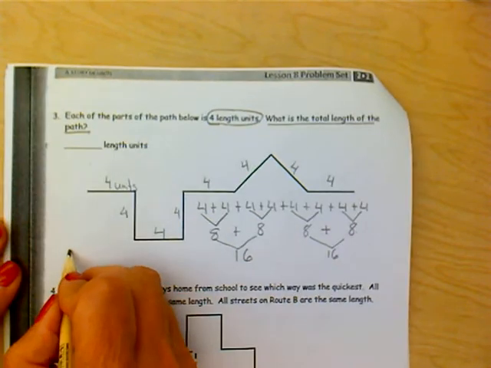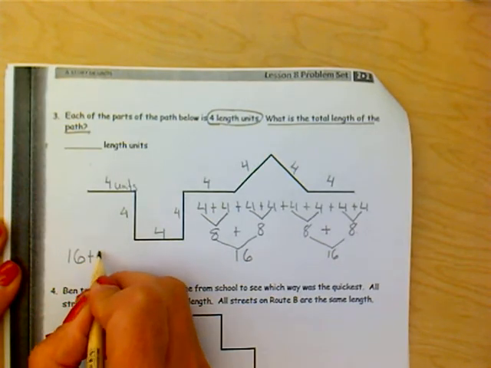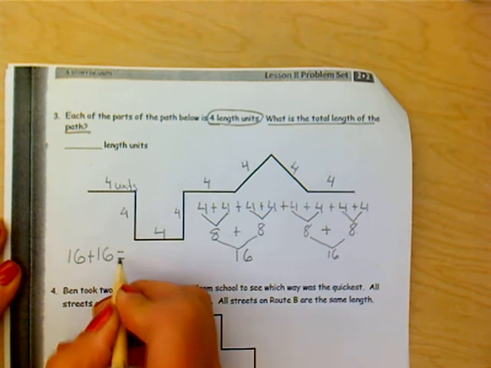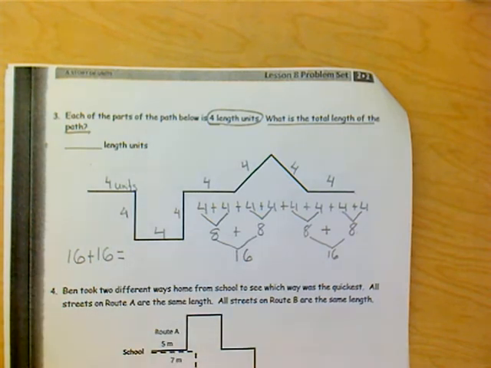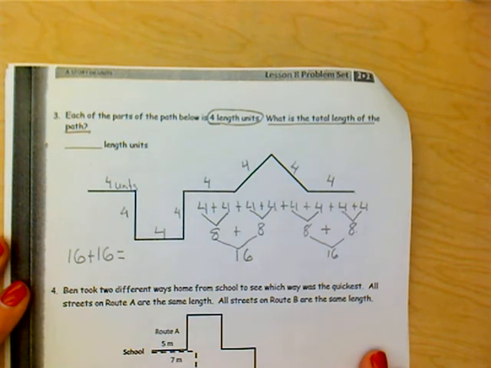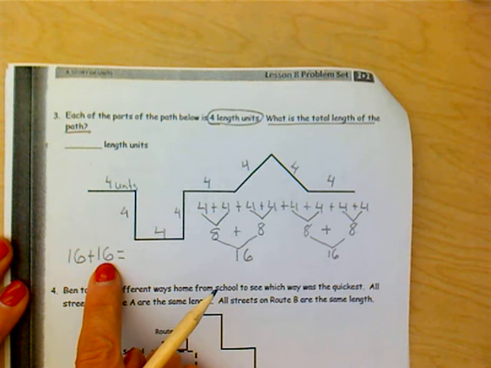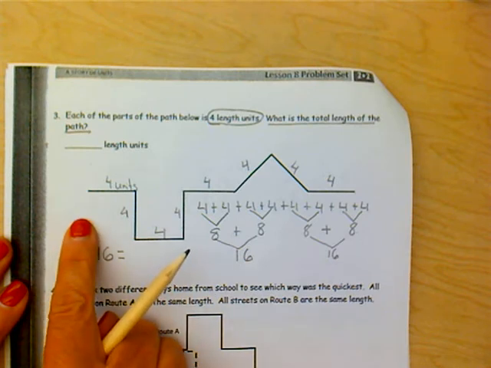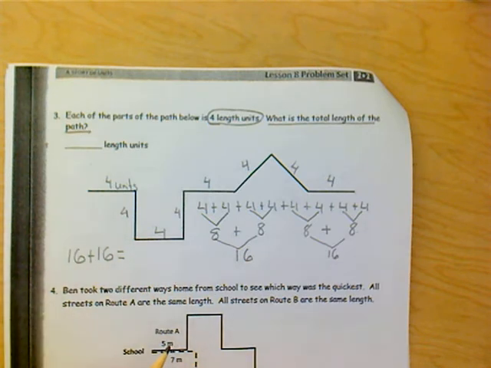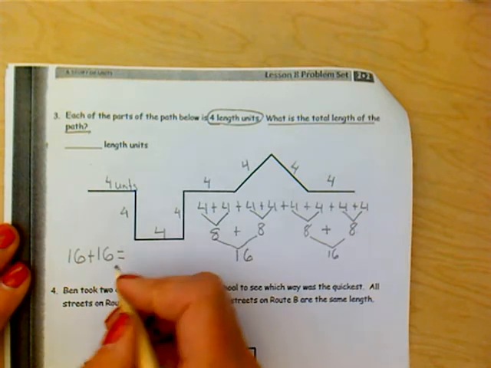I'm going to come over and rewrite this with 16 plus 16. And I'm going to see if I can figure out an easy way to add those numbers by making or taking 10. So I'm thinking to myself, what would I have to do to get 16 up to 20? Because that would be a lot easier for me to add if I was working with groups of 10.